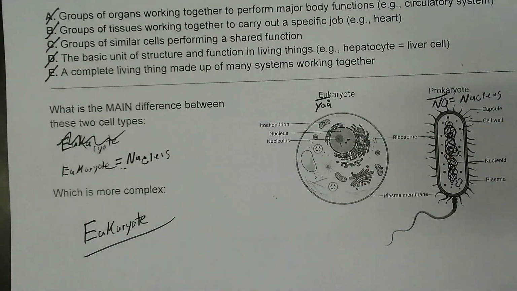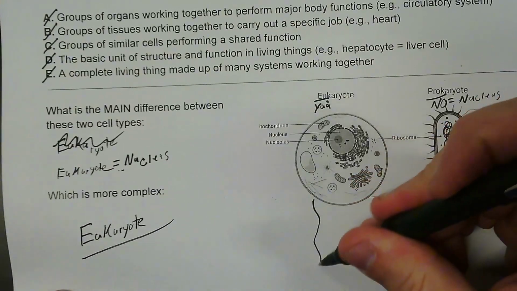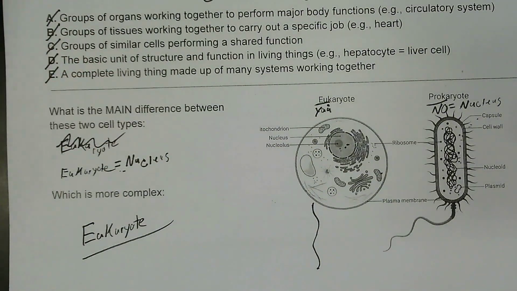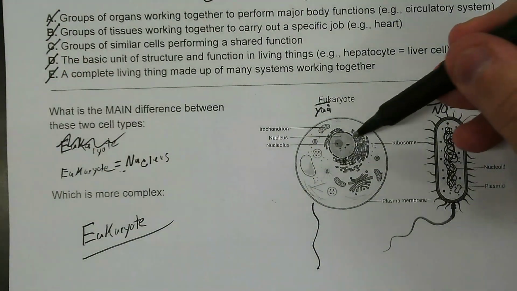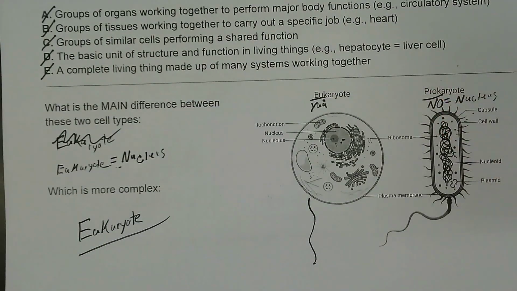Eukaryotic cells have a nucleus. And oddly, some eukaryotic cells can have a flagellum. Not going to go into a lot of detail, but some do. But if you see a nucleus, you know for a fact it is eukaryotic.